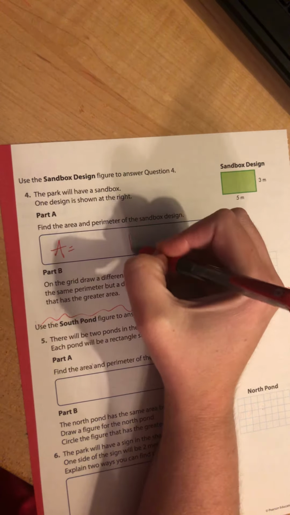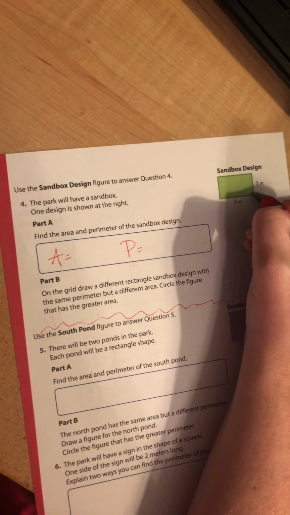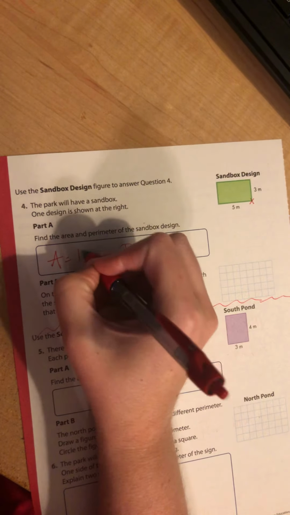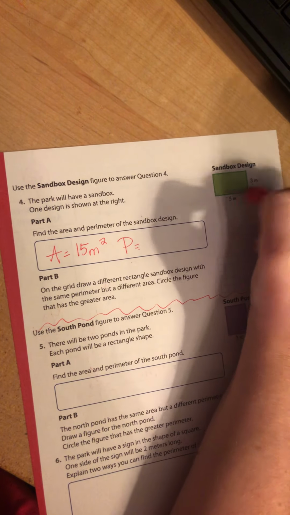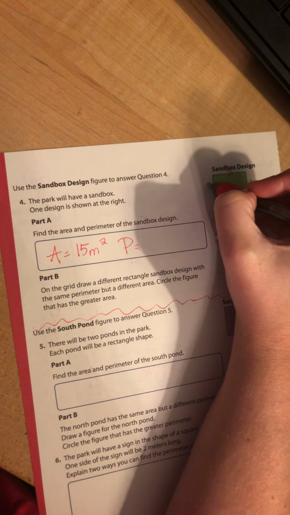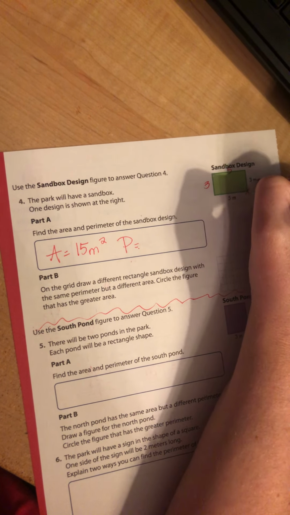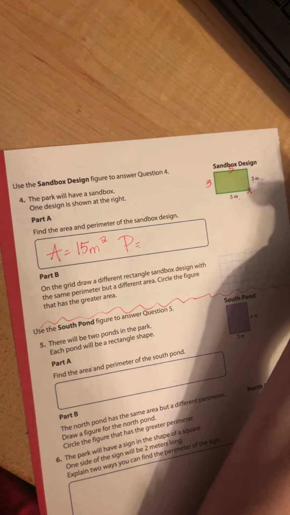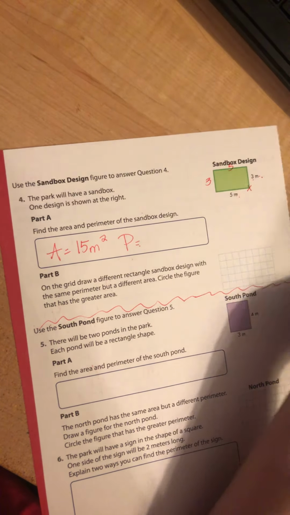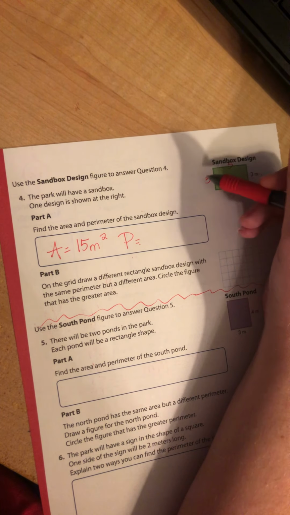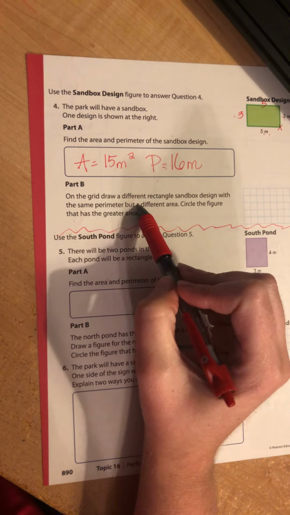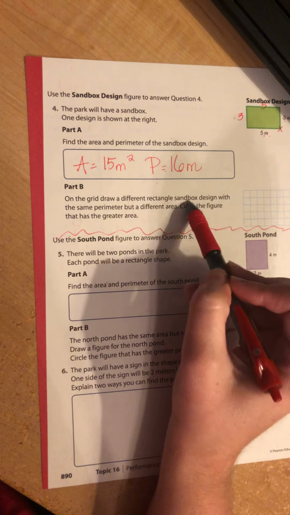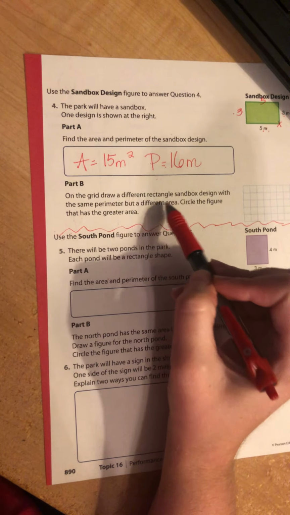So A and P. Area, you multiply the corners, 5 times 3, that's 15 meters squared. Perimeter, you either add the 2 sides and double it, or you label it and add it the old-fashioned way. So 5 plus 3 is 8, double it is 16, or 5 plus 5 is 10, 10 plus 6 is 16. You get the same answer either way. Ta-da! On the grid paper, draw a different rectangle sandbox design with the same perimeter but different area.